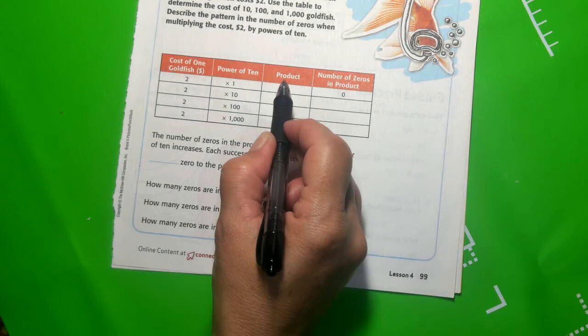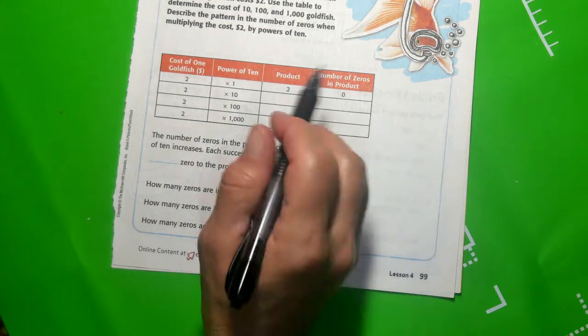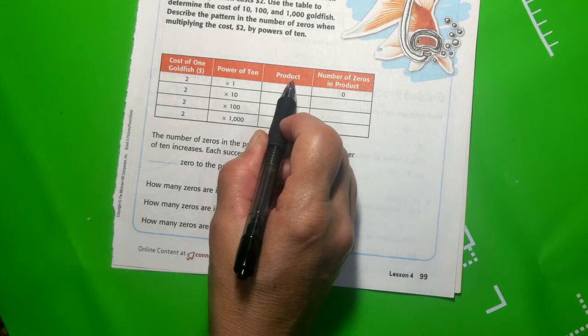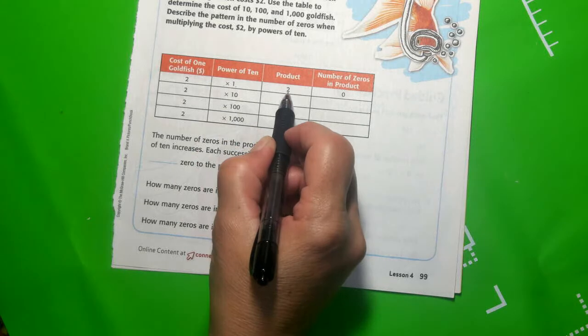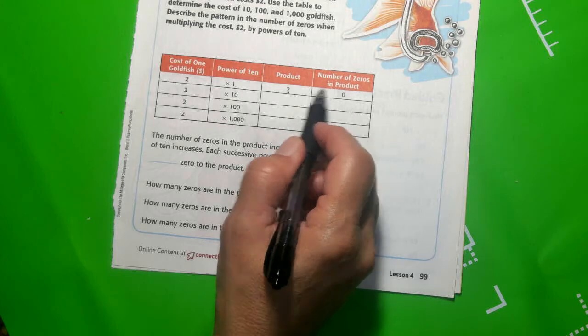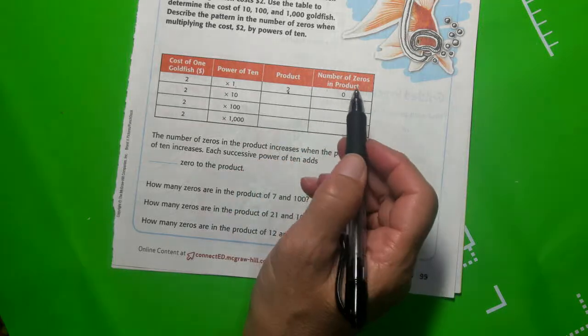my product, right? The answer to a multiplication problem is called the product, right? They like to trick you with big words, but that's all it is. The answer to any multiplication problem is called the product. So 2 times 1 equals 2. You got it, right? Now they want to know how many zeros. Number of zeros in the product. How many zeros are there? None. There's 0 zeros. Right?